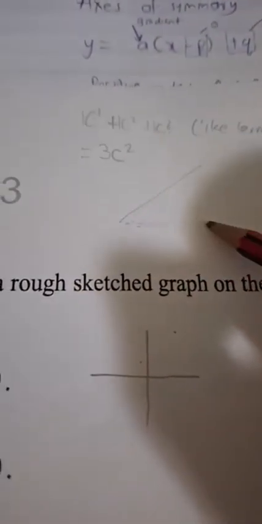So that's what's happening with this function. As x increases, y also increases. This is a positive gradient straight line. So when m is positive, guys, that is the shape that we are expecting to draw for our function.